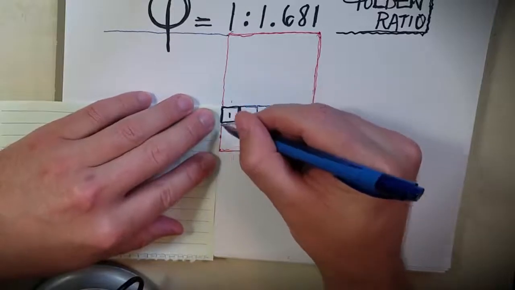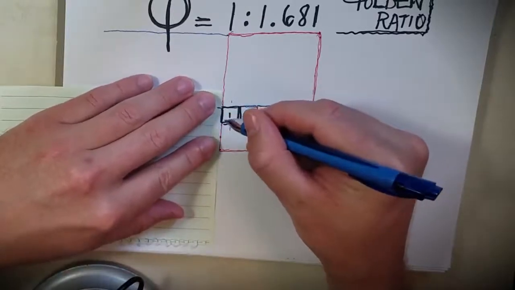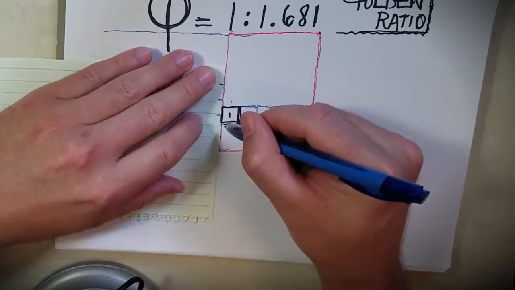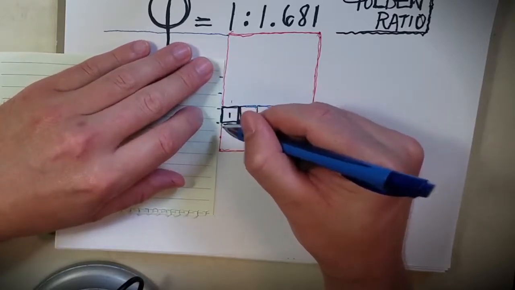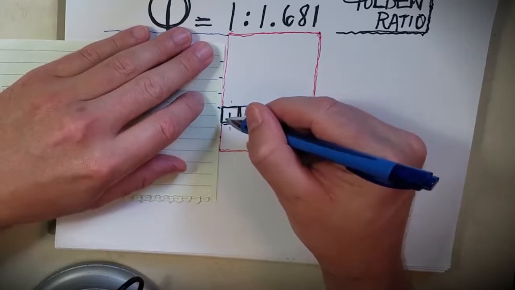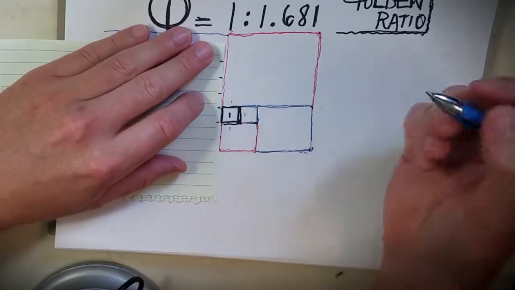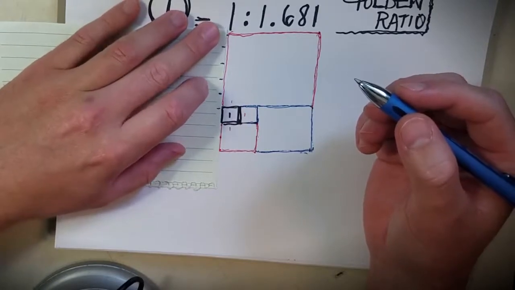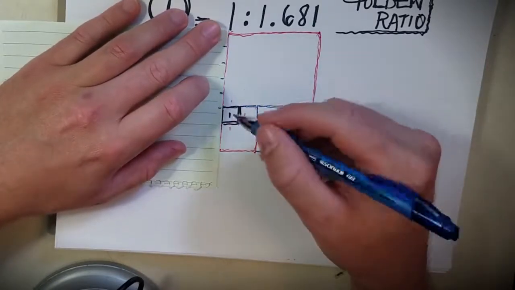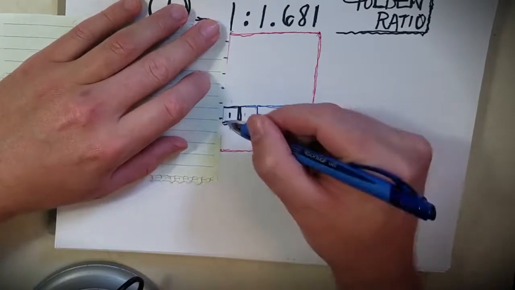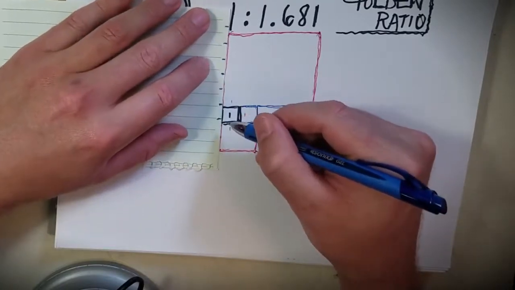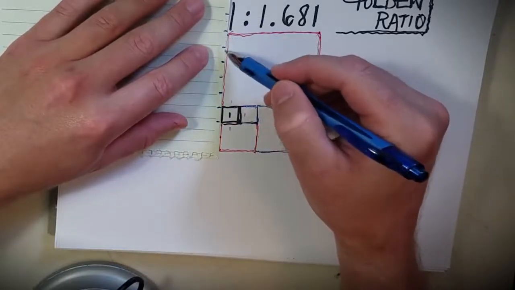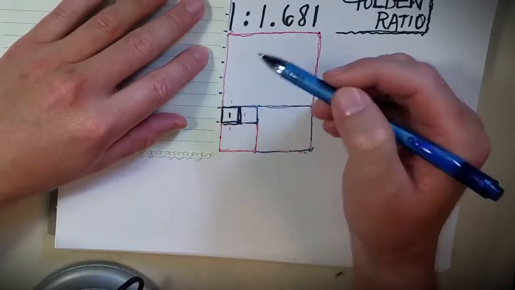Take this, mark that, 2, 3, and 4, then 5. Okay, so I wasn't terribly far off. That'd be 6, 7, 8. So that's 1, 2, 3, 4, 5, 6, 7, 8.